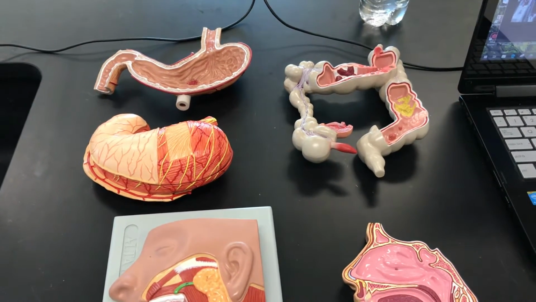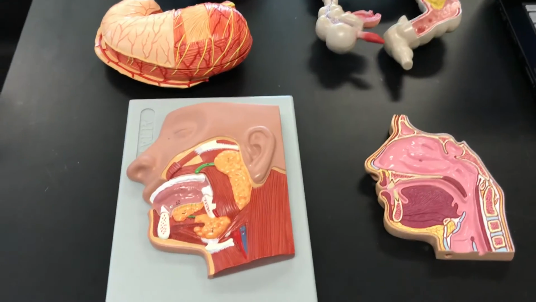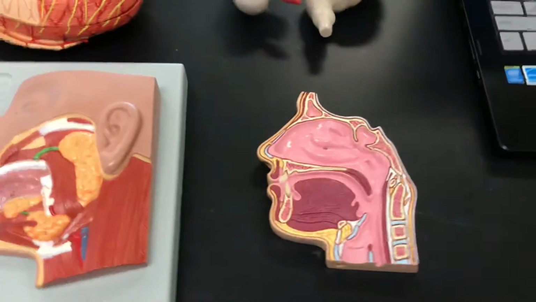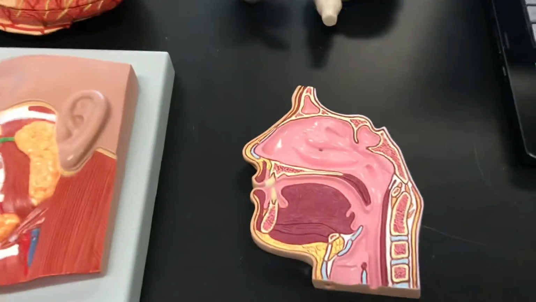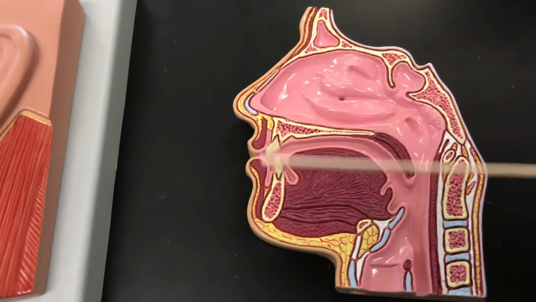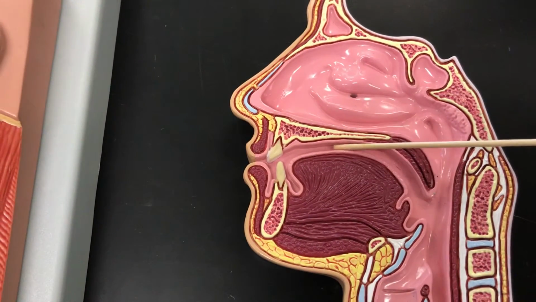Hello everybody. In this video I will use several models to cover anatomy of the digestive system. So we're gonna start with this one, and on this model we can see oral cavity, right? So this is our oral cavity.